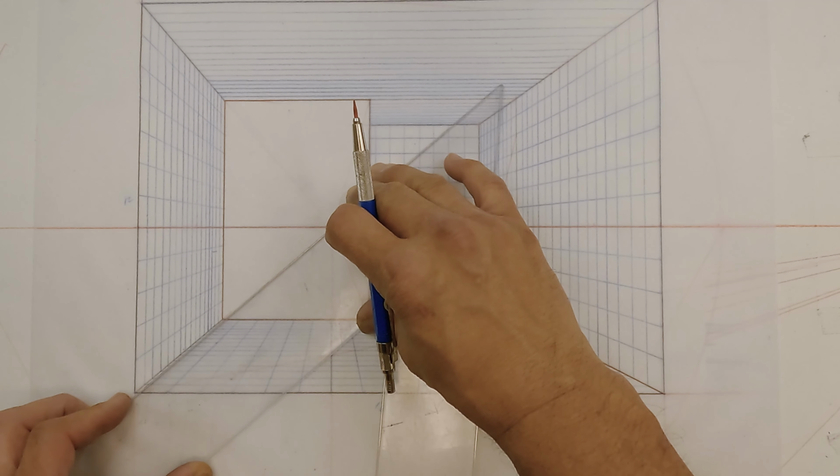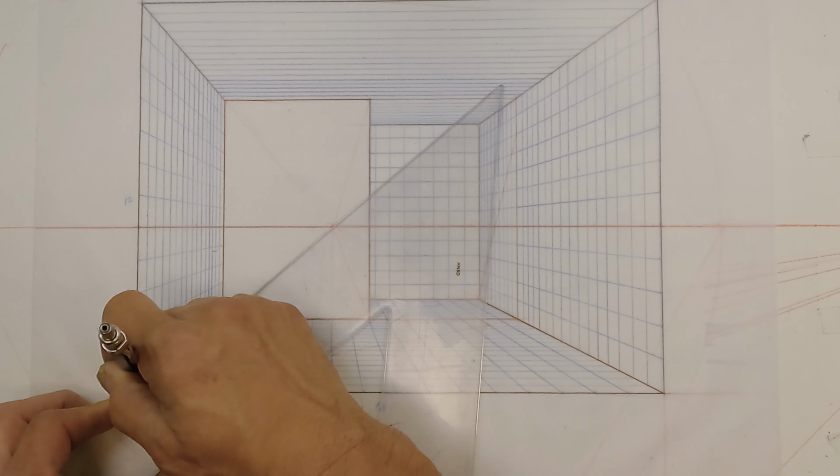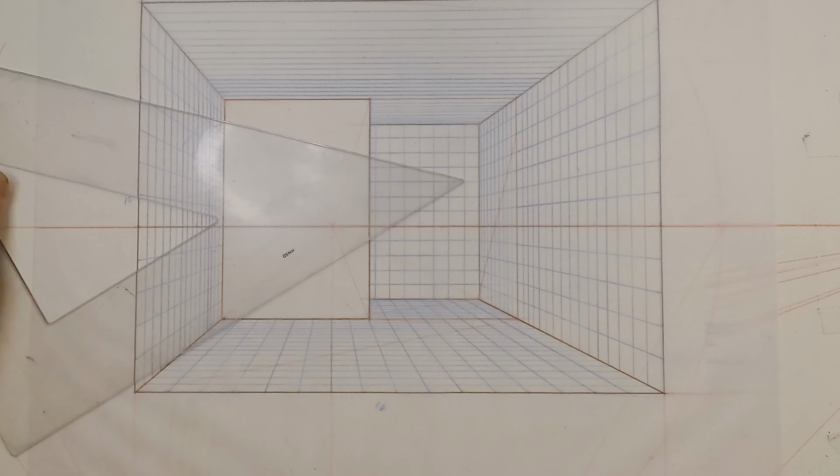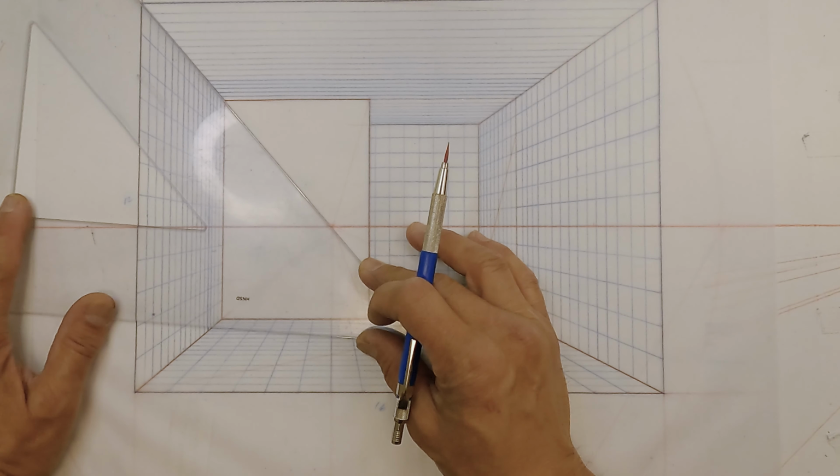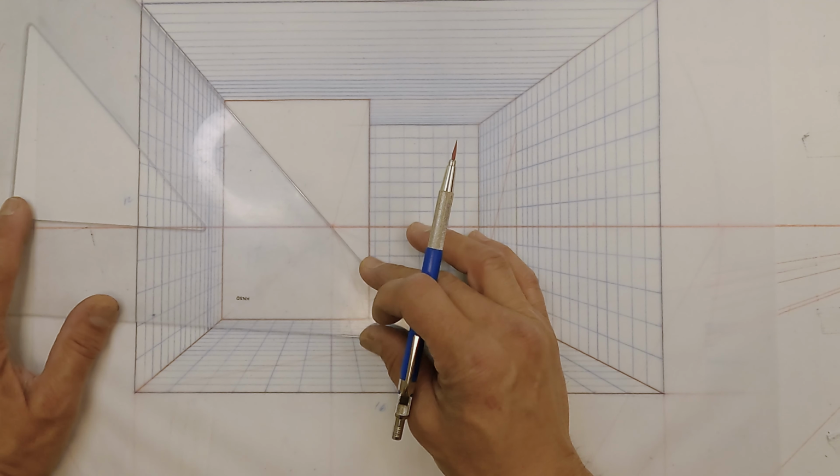So I'll do it in red just to keep it in a preliminary way for now. So I would suggest you do the same thing on yours.